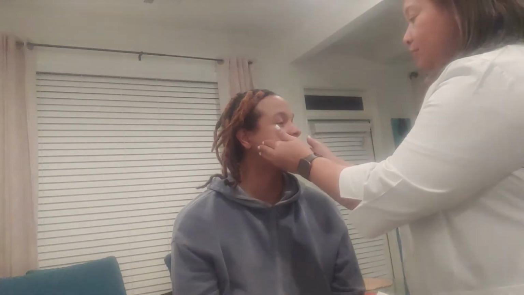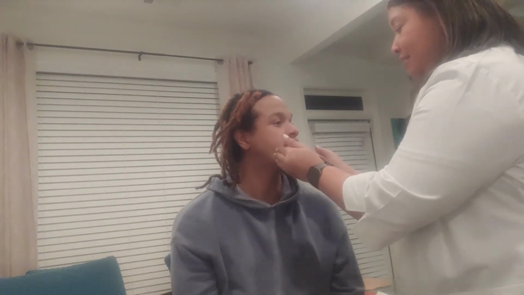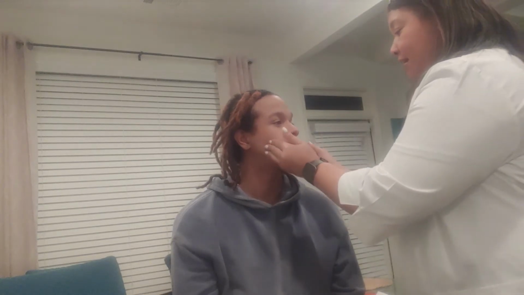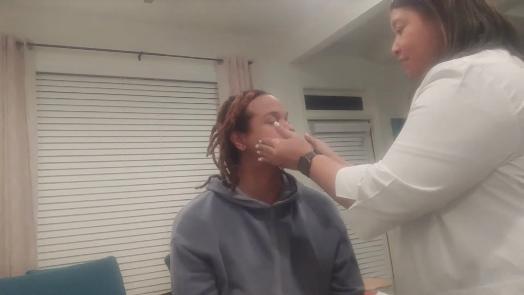Also, we're going to check the 5th cranial nerve. So I'm going to have you turn. What I'm going to have you do is clench your teeth. Great. And I'm going to just palpate his masseter muscle. It's tight, but I feel it right up in there. Great. All right, so what I'm going to do next is sensory of the 5th cranial nerve.